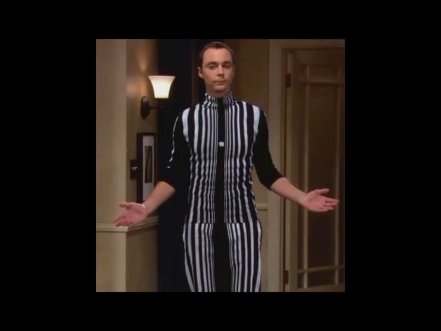And to leave you, I'll leave you with a photo of Sheldon dressed as the Doppler effect. As you can see, the frequency is higher here and lower in there. I'll see you tomorrow.